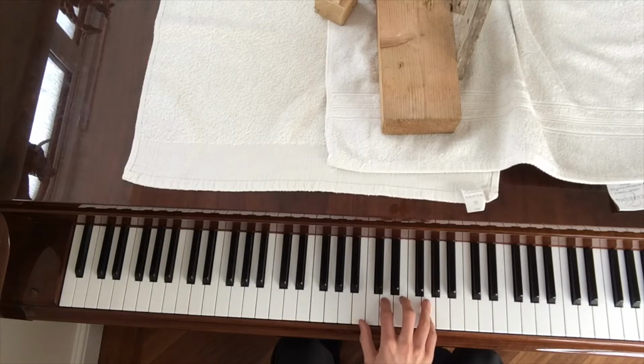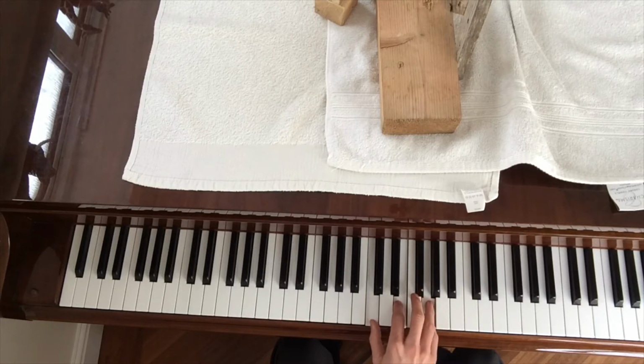And to go back to C, the soprano is going to stay on the common tone G, and the alto and tenor are going to move back up. So just practice and play around moving between these two positions.